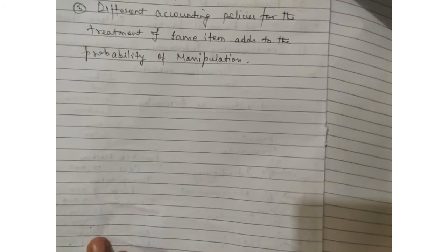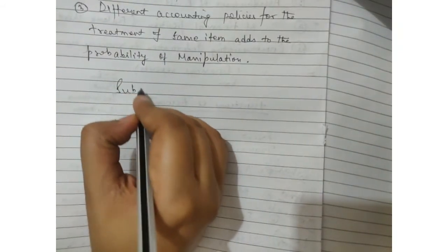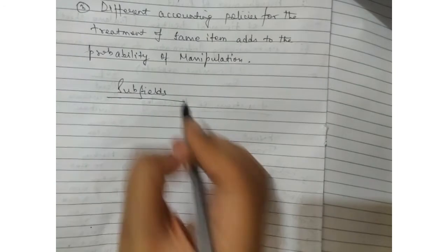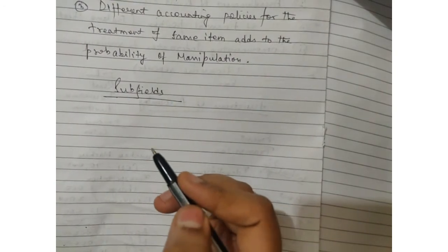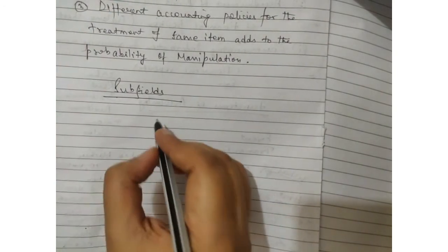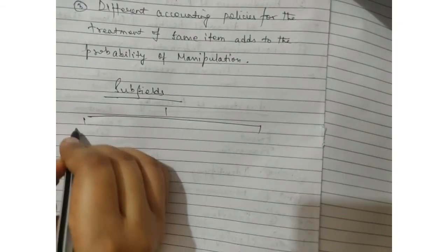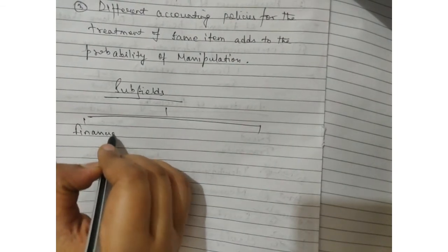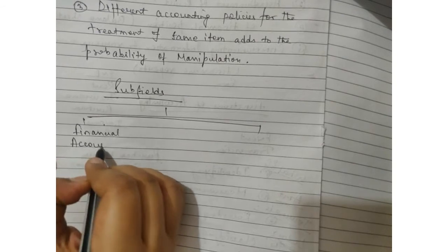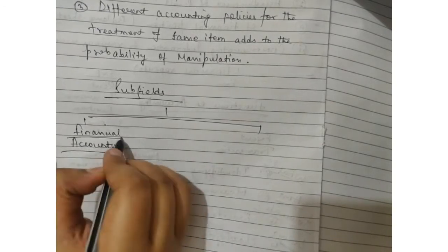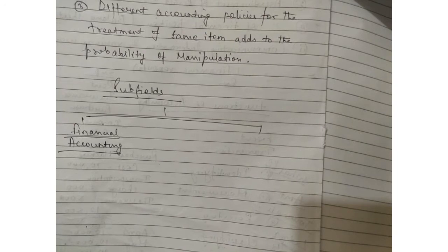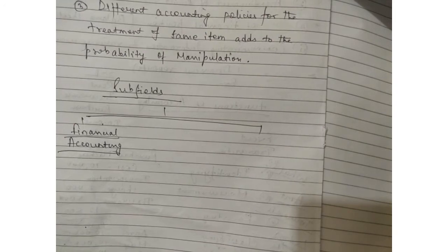Next, we are going to look at the subfields of accounting. Primarily, there are three subfields. First is financial accounting. The example that we saw in the beginning of the video is a part of financial accounting where you record all the transactions, determine the profit and loss of the company, and present it in the form of annual reports and balance sheet and P&L account.